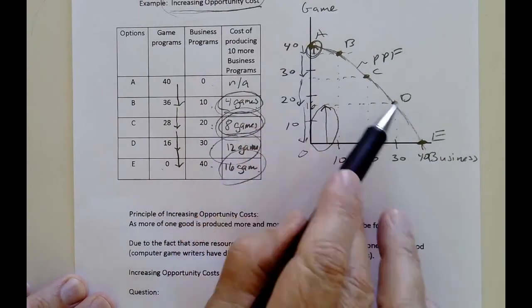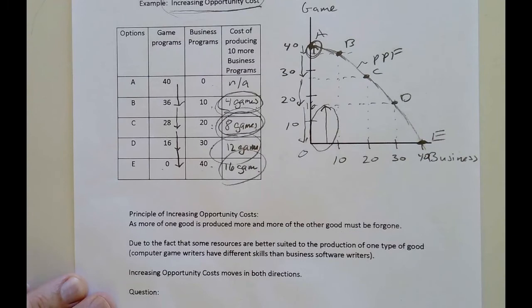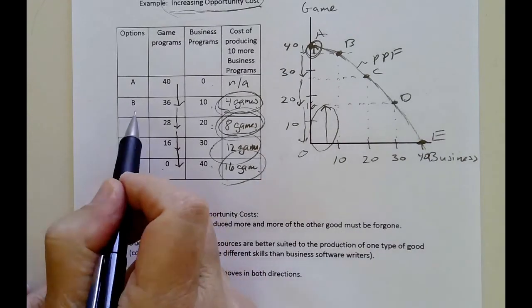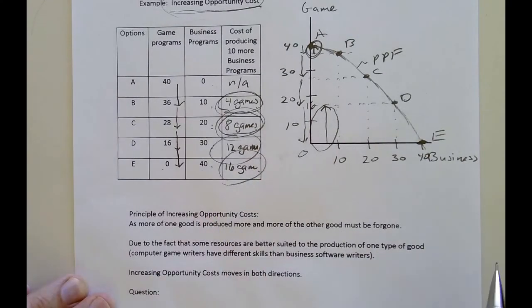And a lot of students would tend to say, somewhere in the middle, B or C or D, something like that, maybe C. Students tend to like some kind of a mixture, a balance, I guess. And that's not the correct answer. The correct answer depends on what our customers want.